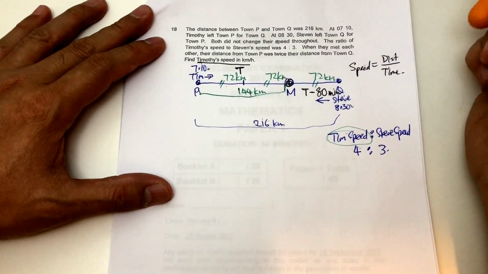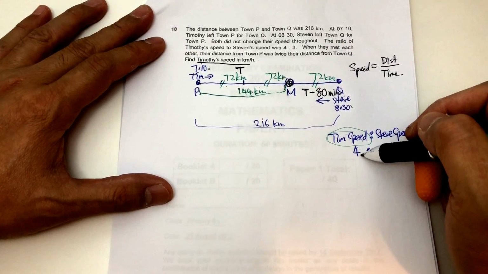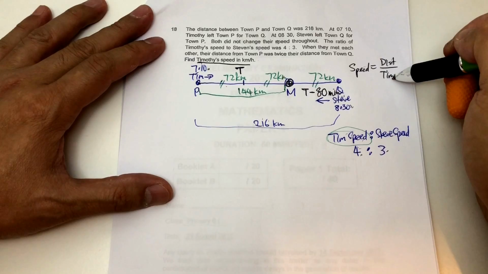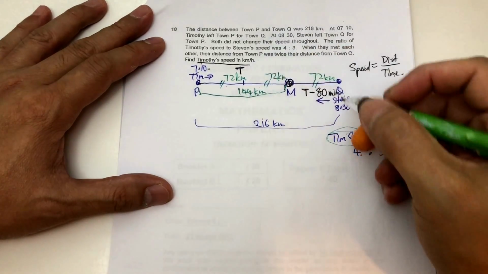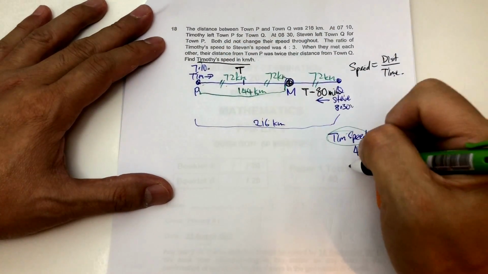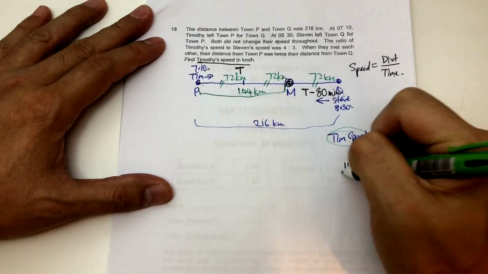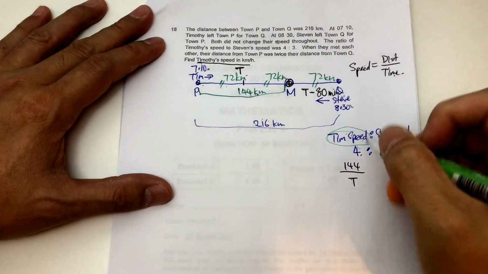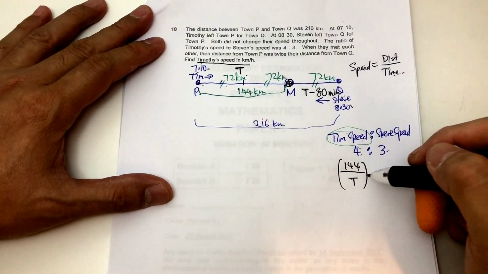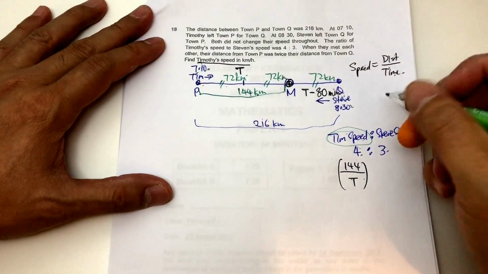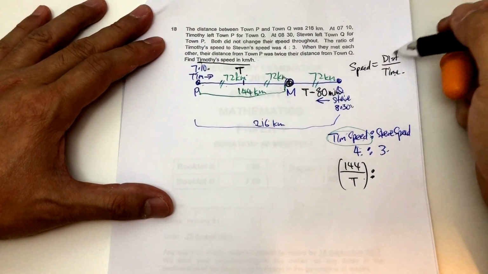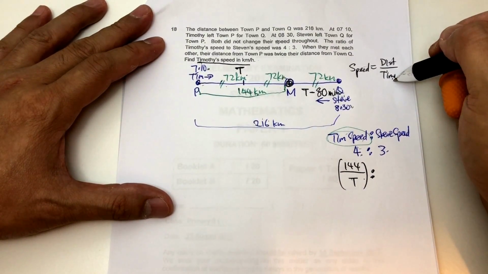Okay, so what then is Tim's speed? Well, distance over time. Distance, Tim traveled 144 over time t. This here is Tim's speed. What about Steve's speed? Steve's speed, again, distance over time.